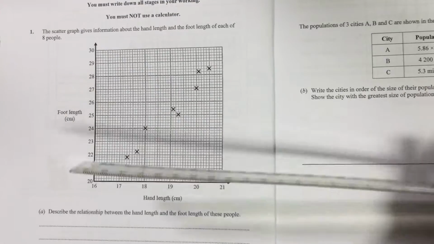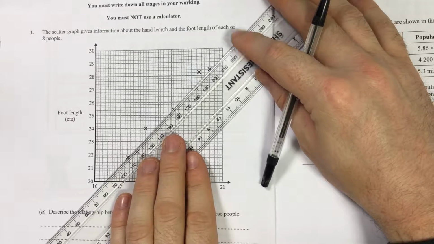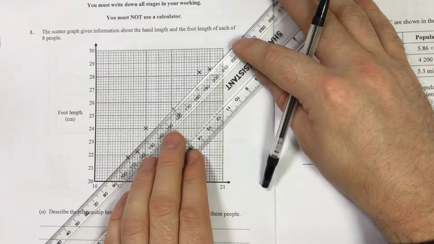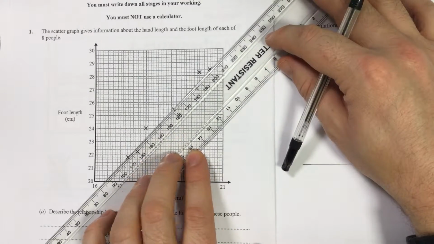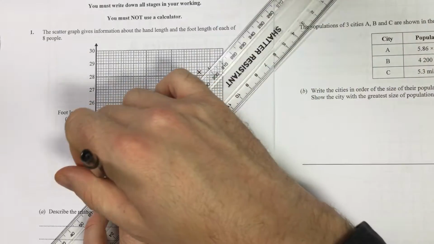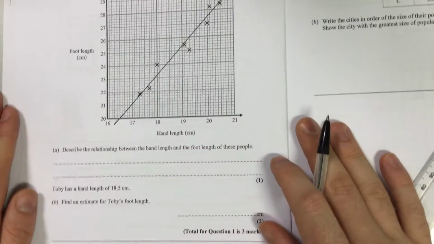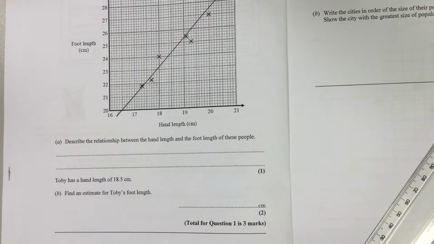In the question, it doesn't say anything about plotting coordinates, so straight away I'm going to draw a line of best fit just so I don't forget to do that. Line of best fit, you can tell I've gone in the same direction roughly. I've gone roughly in the middle of the coordinates, and that'll do. Okay, so there's line of best fit done. It doesn't actually ask me to do that at any point, but I think it's important.